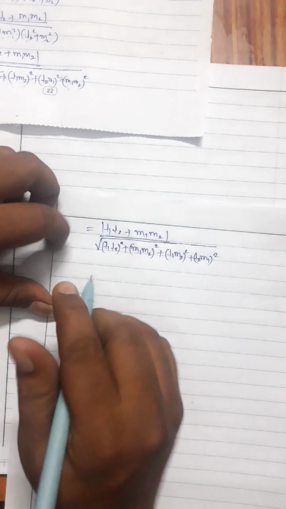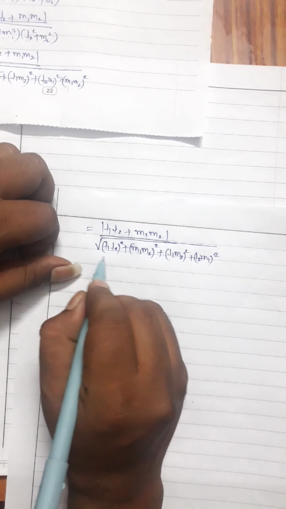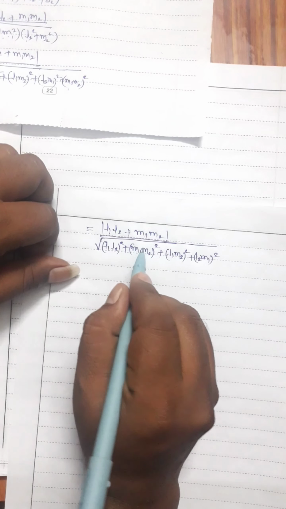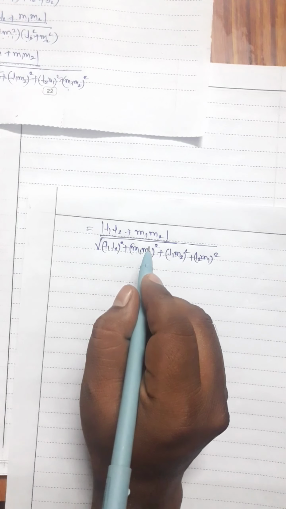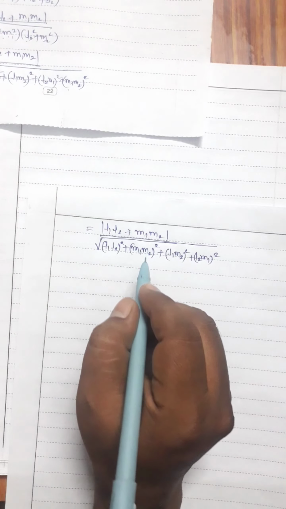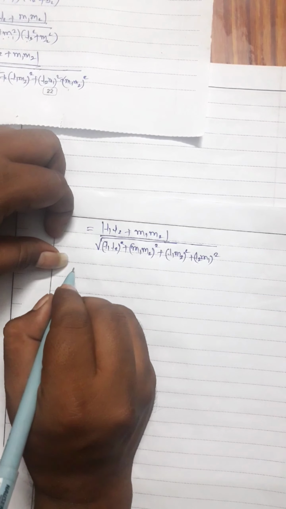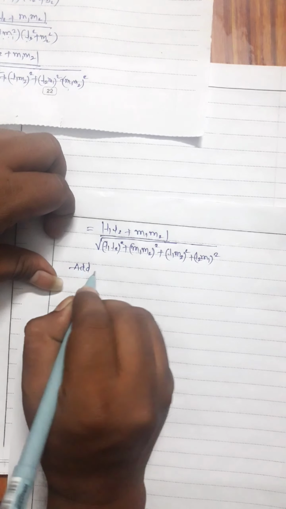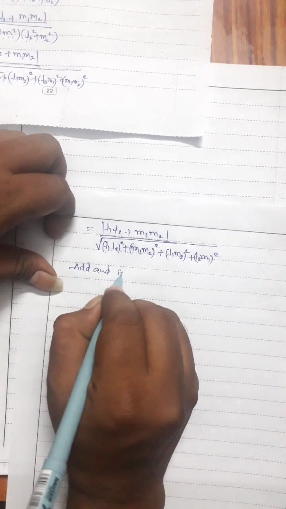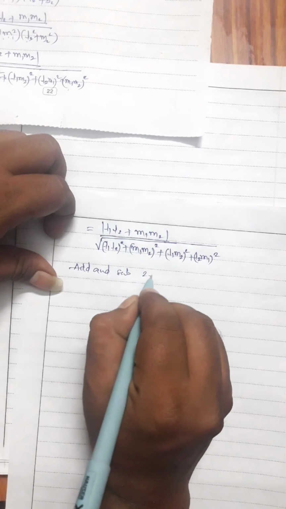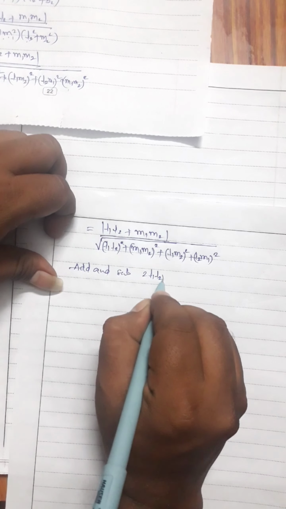And then, look here, we have a square plus b square, so we need plus 2ab or minus 2ab, so that's why you have to add and subtract 2 into L1 L2 and m1 m2.